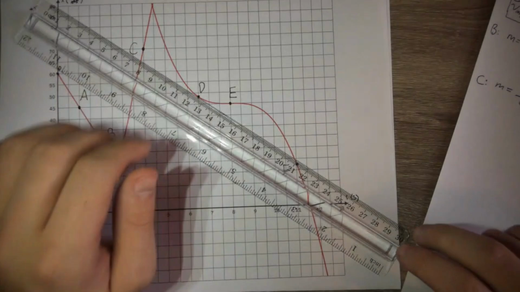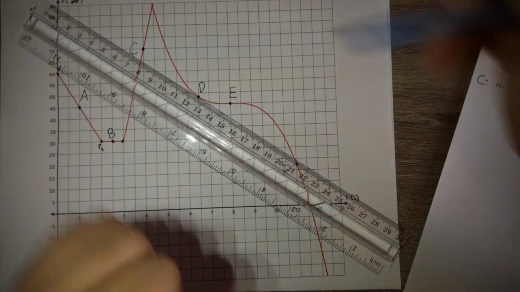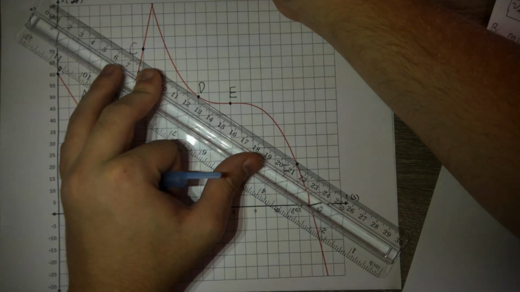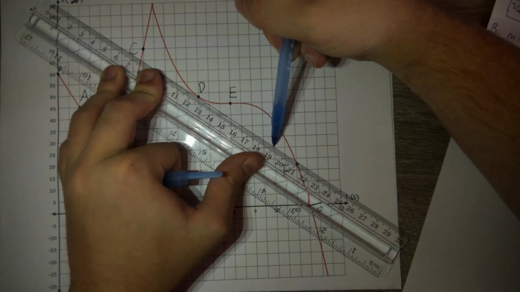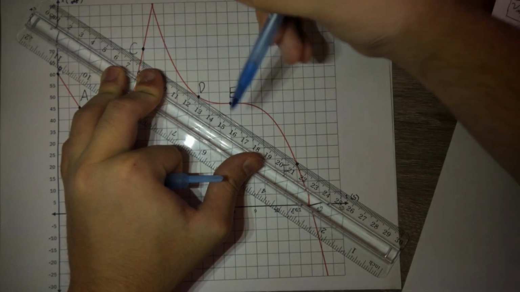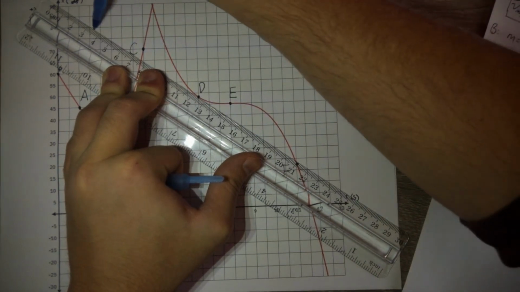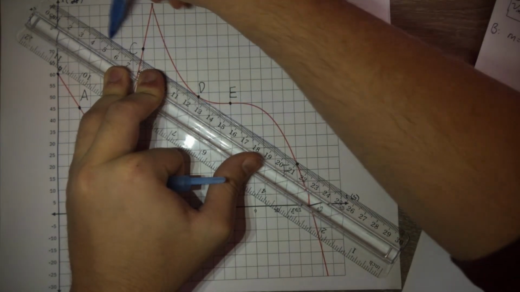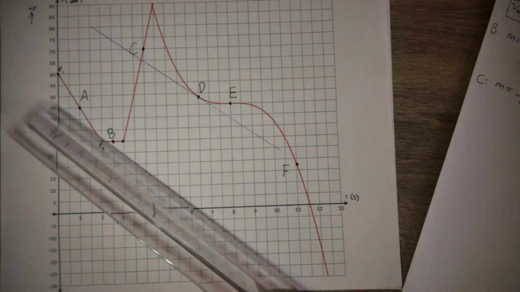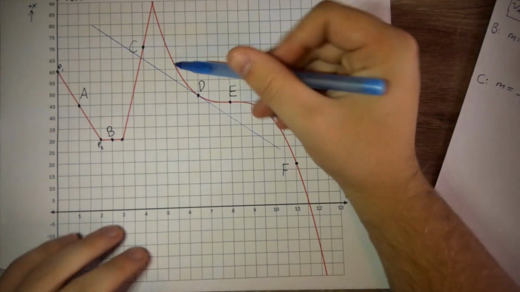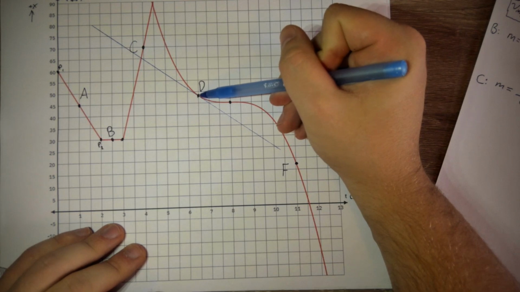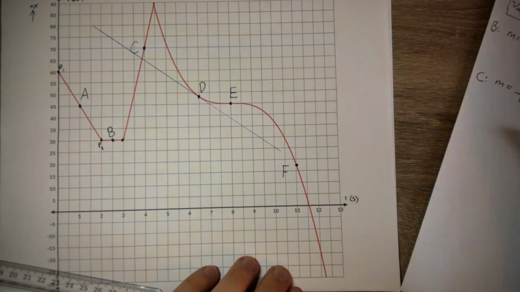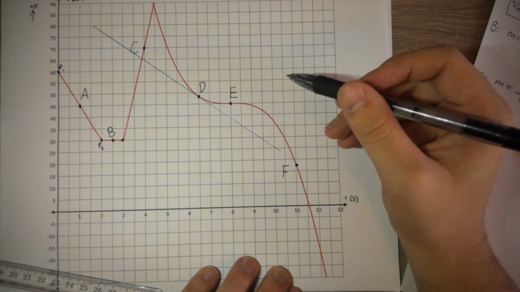Something like this. And if you can find some good points along here, then you can use those. So that's our tangent line, the line that only touches the curve at the point B. And now we can look along this line and see if we can see any nice points.